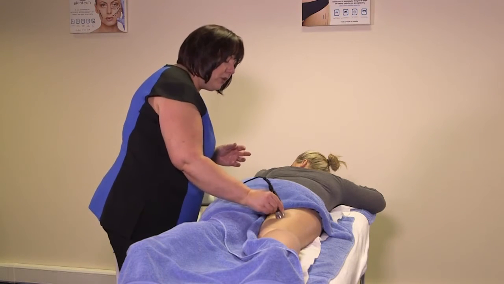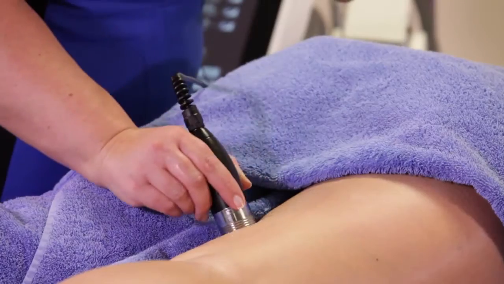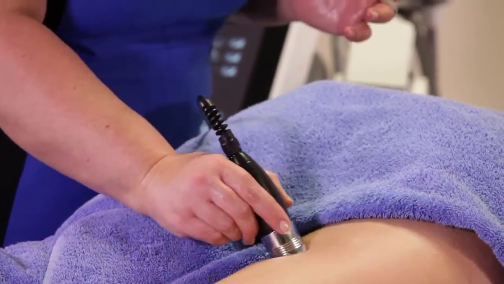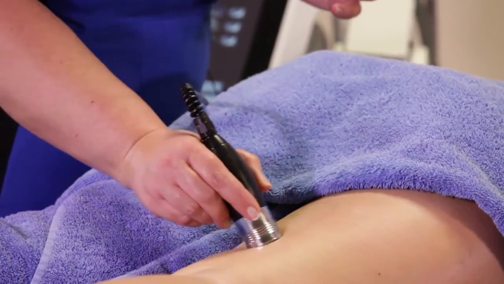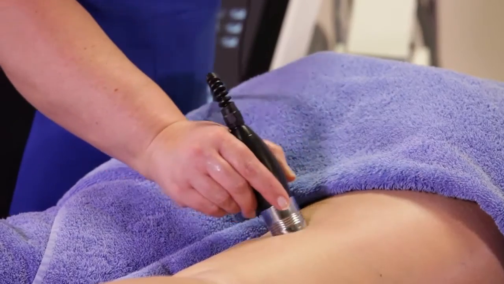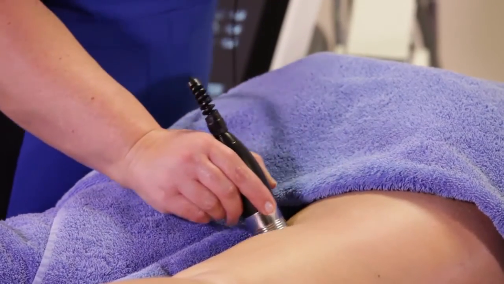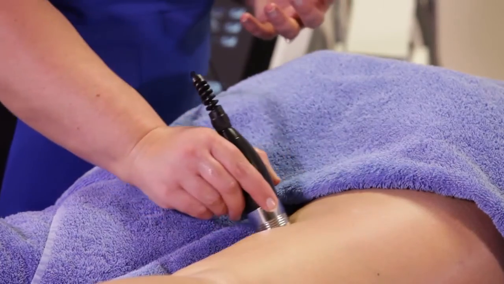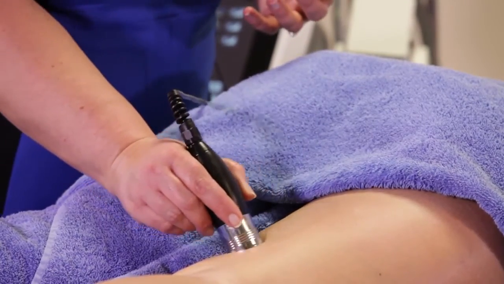But also make sure your circular motions are large. What you don't want to do is have tiny little motions like so. You need to make sure the circles are big and even, because if you stop at any point or you become really, really small with your motion, that heat for the client will build up and it will become very strong and sometimes uncomfortable. So nice, steady circular motions.